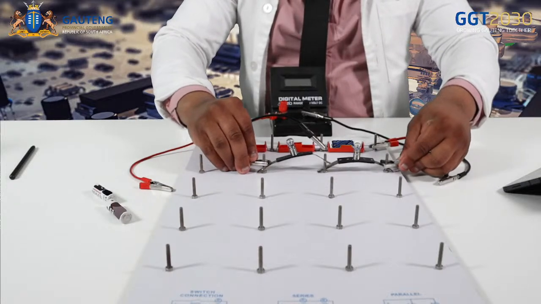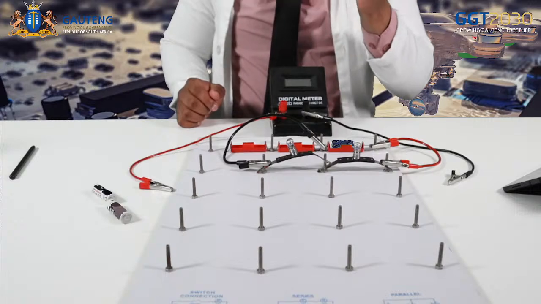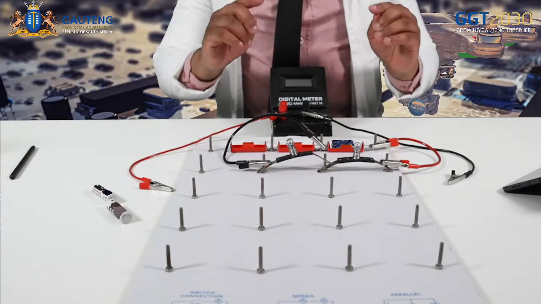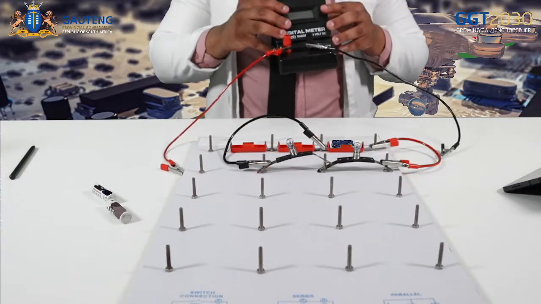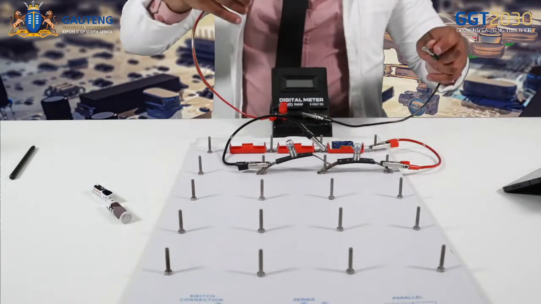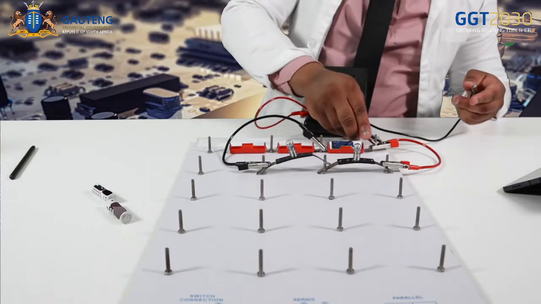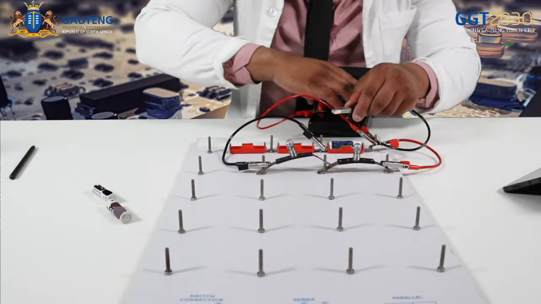What happens now? Check this. It is somehow a bit bright. But remember, we need to check the voltage. That's why we have this voltmeter here, and check the reading of the voltage in this cell. So positive terminal to positive terminal and negative terminal to negative terminal.